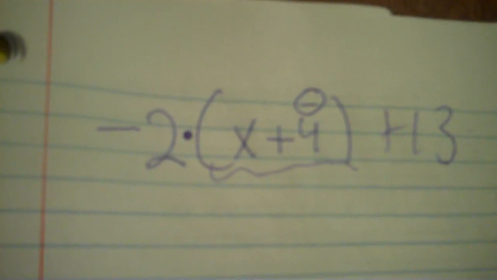Okay, next problem. Negative 2, parentheses x minus 4 plus 13. Okay, so negative 2 and x is times. X and 4 is minus, but I make it plus, and the opposite of 4 is negative 4. And the 13 has a plus sign. So I can't do the parentheses because I don't have a number to put in for x, to put over the x. So then I come from the outside, and I'll get rid of the parentheses that way. Put a 1 in front of your x if you want a number there.